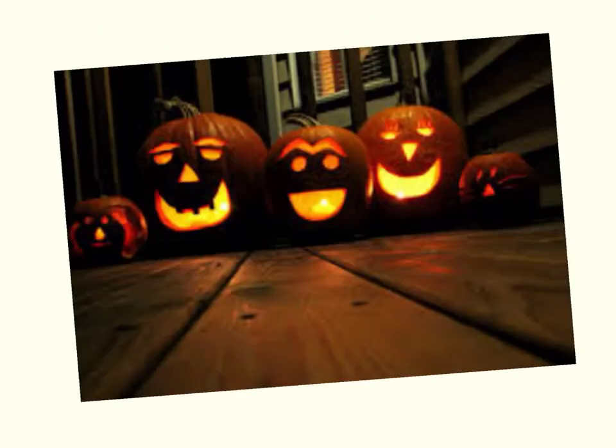All right. Did you know that when jack-o'-lanterns were first created, they were actually made out of turnips?